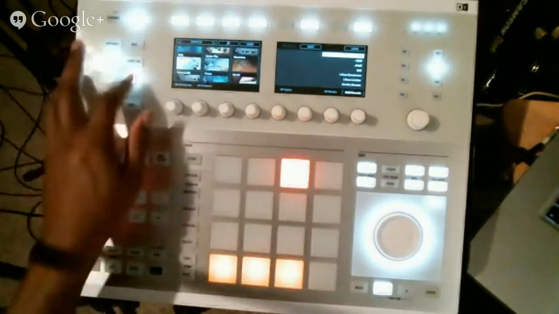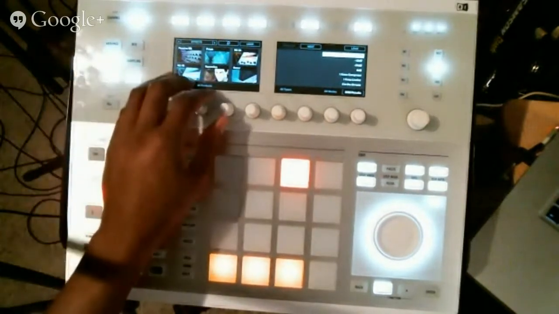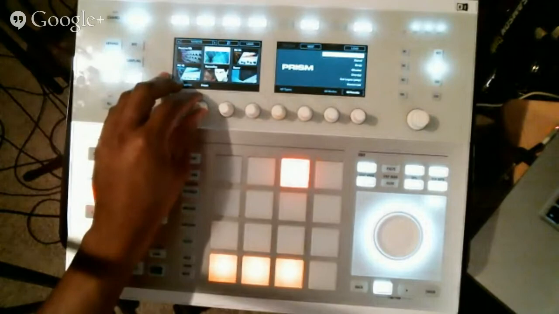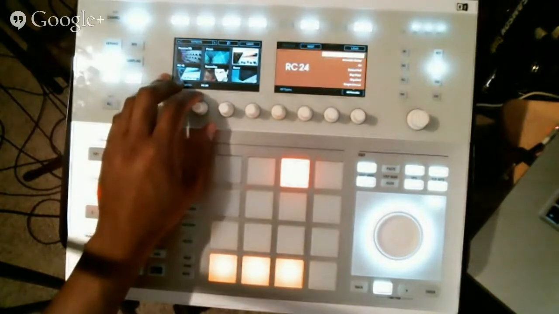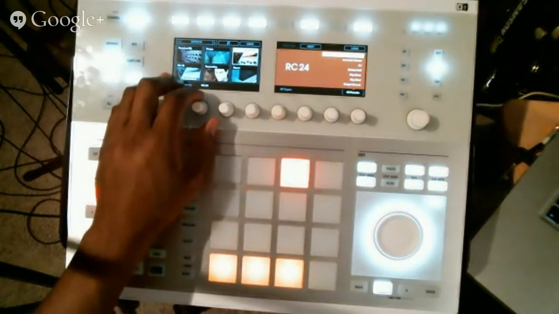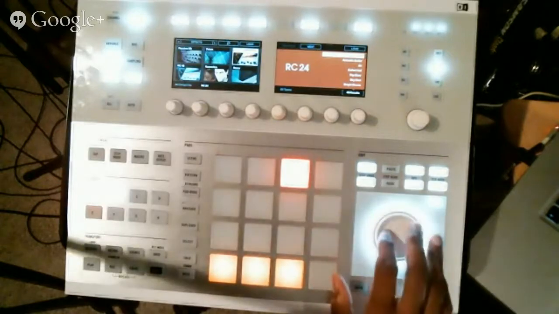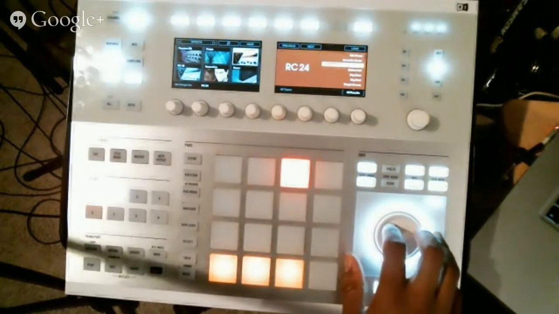So I'm gonna just find the sound that I want to go with. I'm gonna go with an RC24. I really like the reverbs inside the RC24. Now I just gotta pick which one I like.